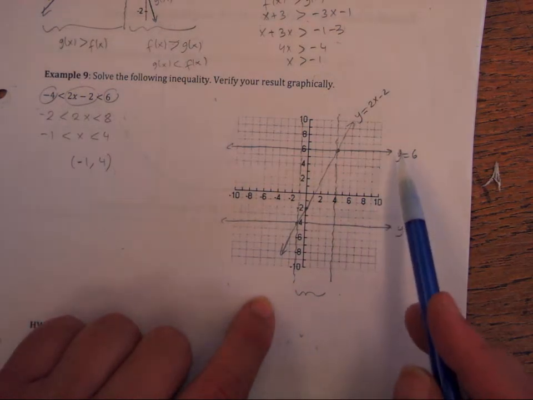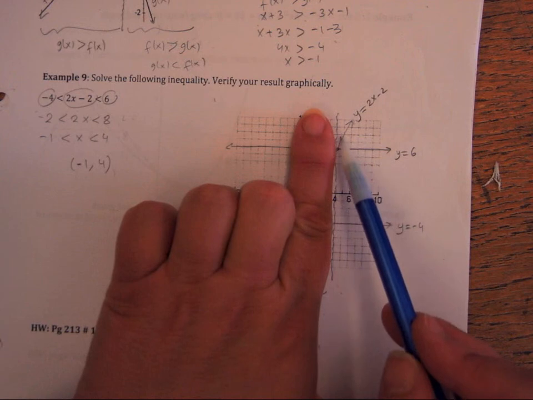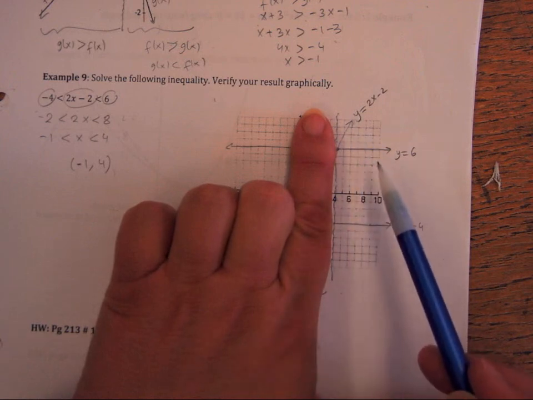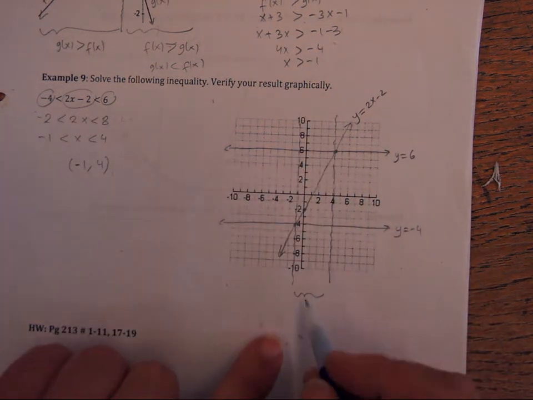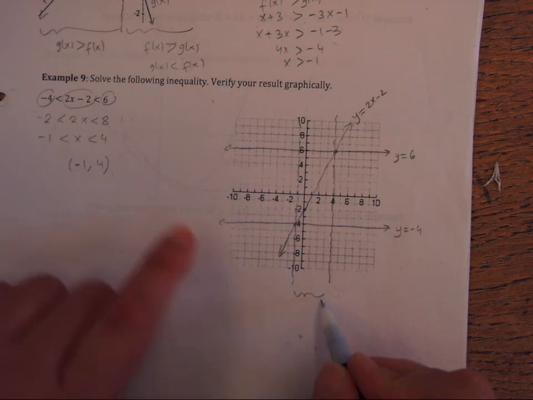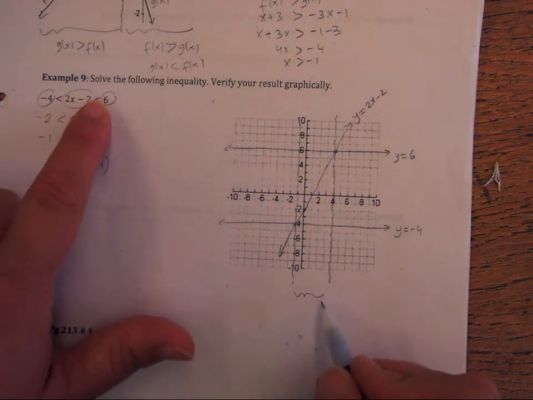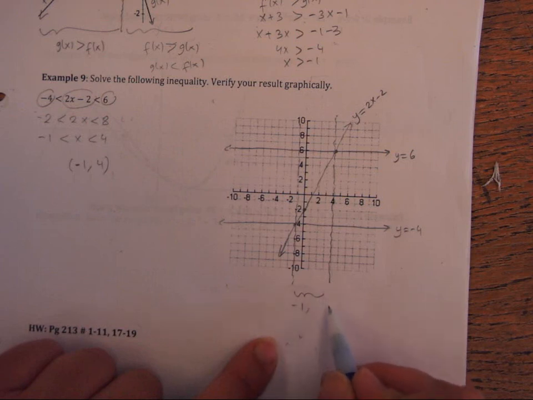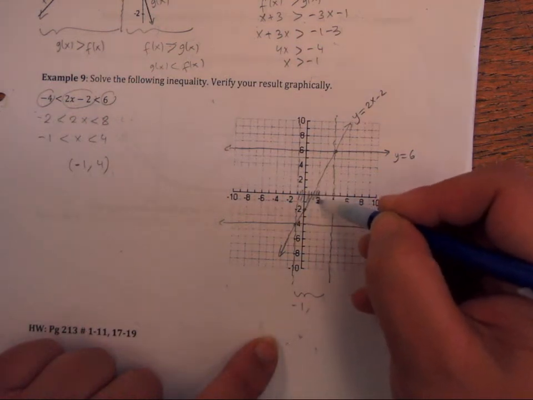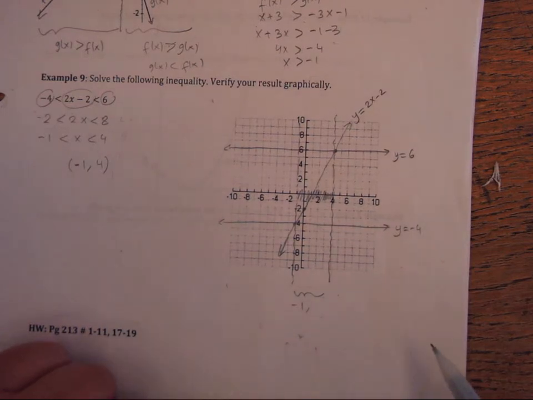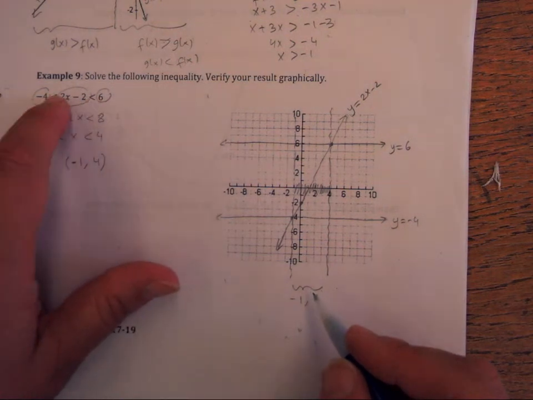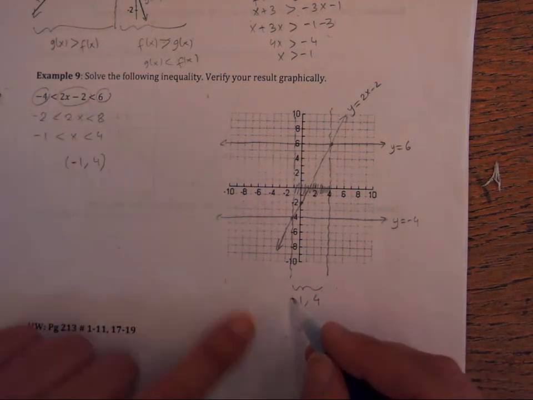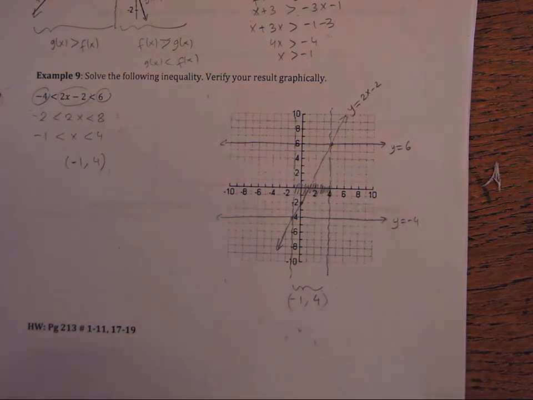If you looked at the right, what would you see? This oblique line is greater than negative 4 but also greater than 6. It's above both lines, so we don't need that one, right? Again, we need this part. So where 2x minus 2 is greater than negative 4 and less than 6, so that is from negative 1 to, we are looking again at the x values for this interval, right? So that gives you negative 1 to 4, and there is no equal signs, so negative 1 and 4 is not included. So you get exactly the same results.